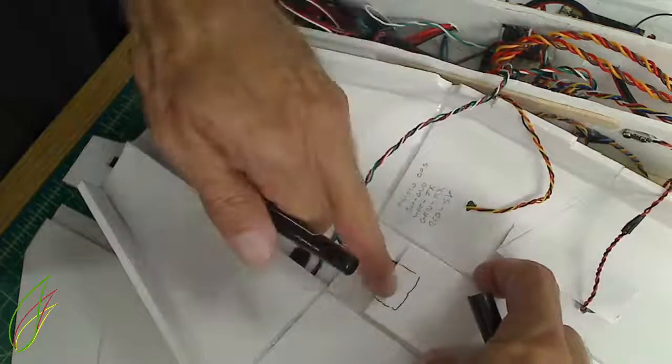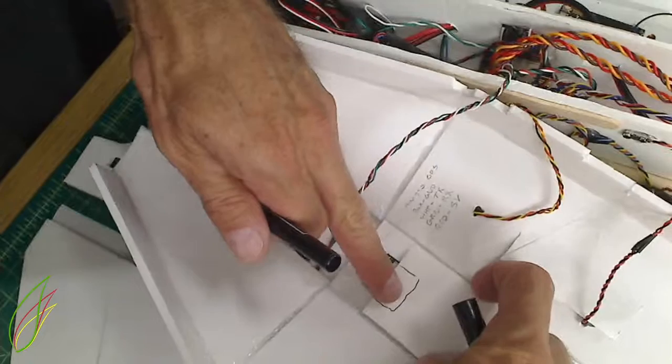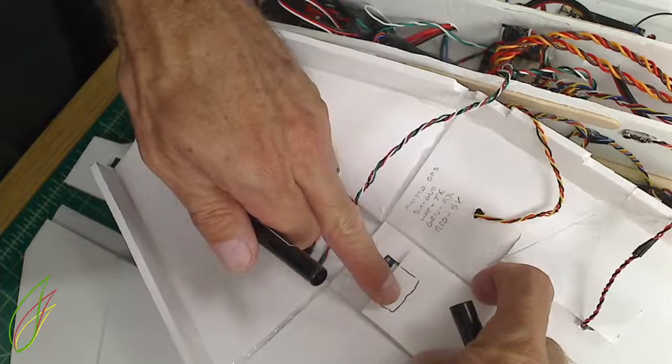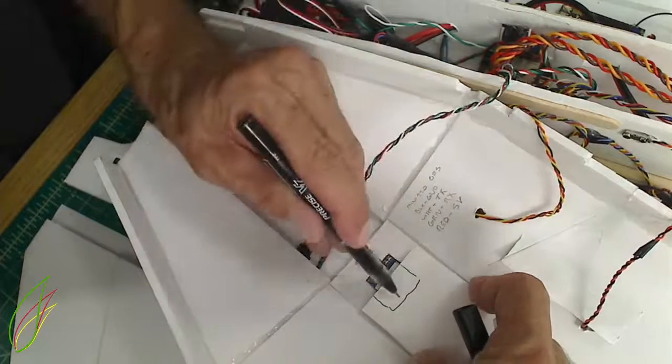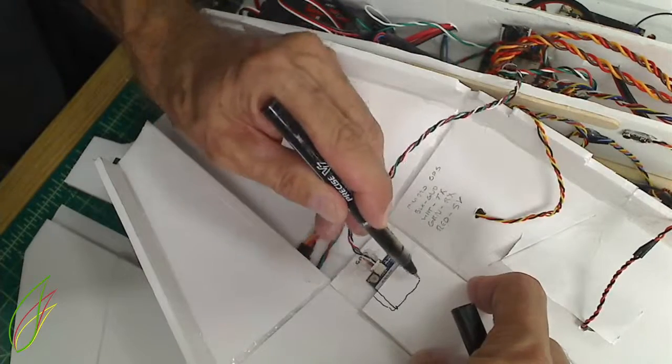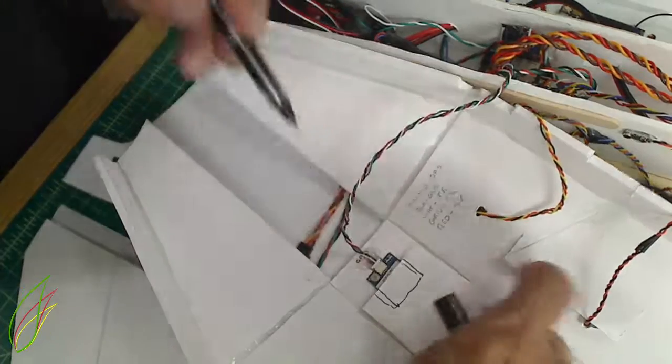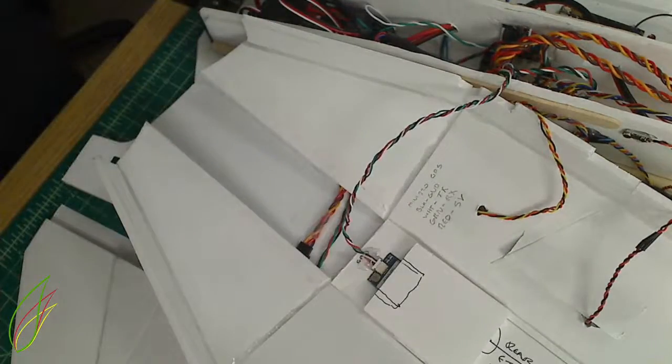Actually, that's not quite centered. Overzealous there. There, we're going to do something like that, and then it only needs to be about that long. Okay.